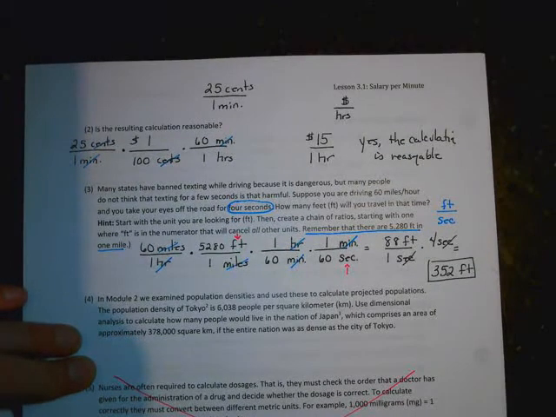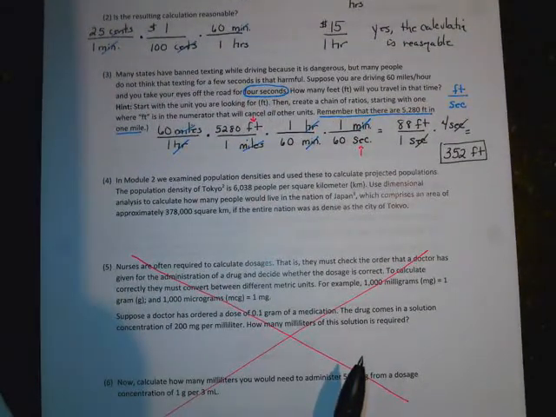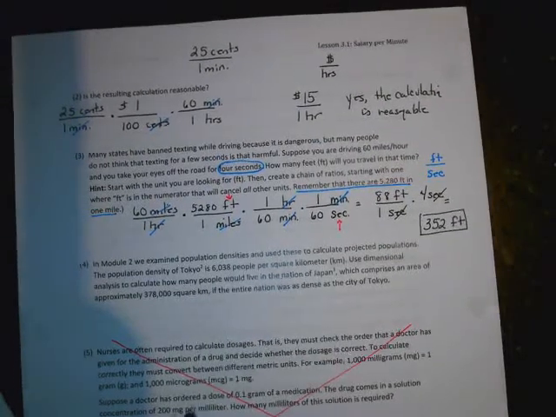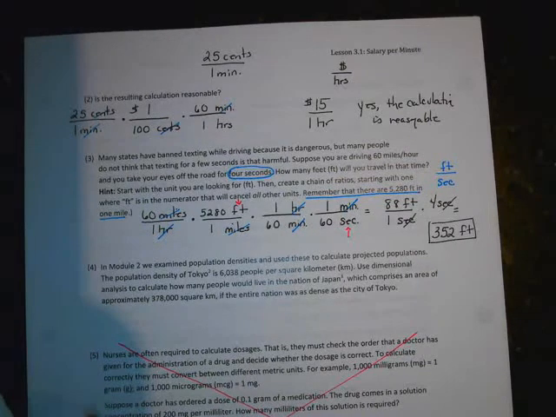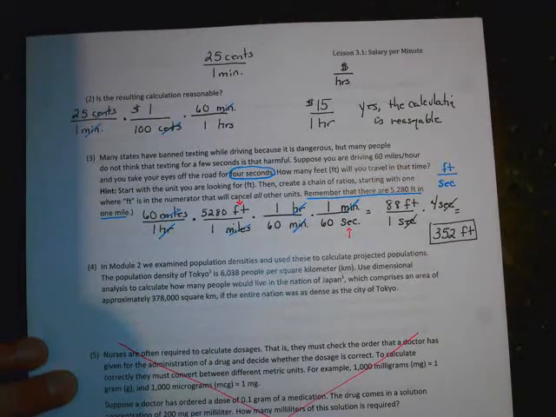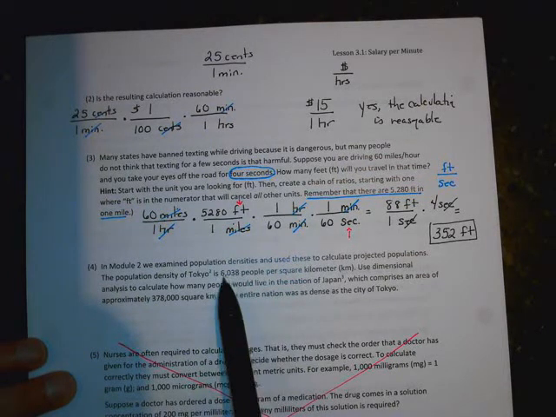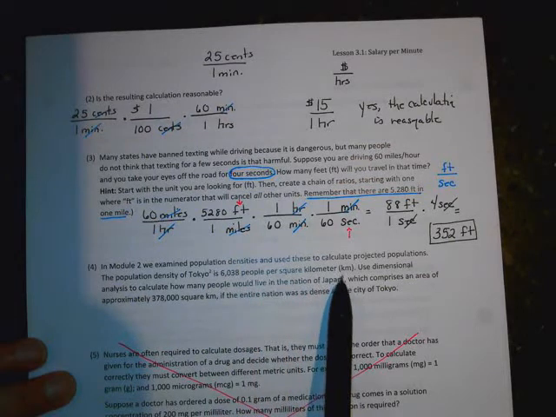All right, last little bit. You notice I crossed off number 5 and 6. I don't like 5 and 6. So we're going to just do number 4, and then we're going to look a little bit at the OCE. In Module 2, we talked about population densities. So let's write down what we're given. They say Tokyo is very dense. There's 6,038 people per 1 square kilometer.